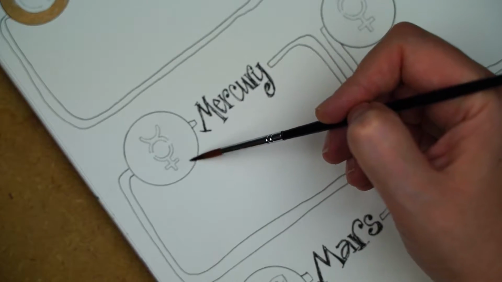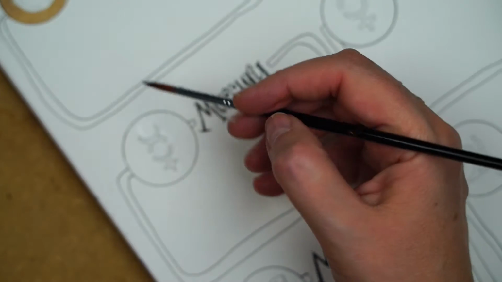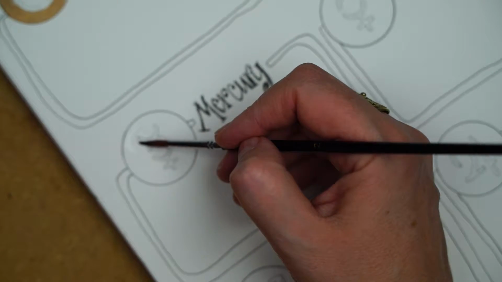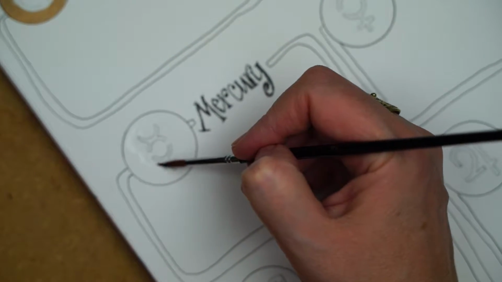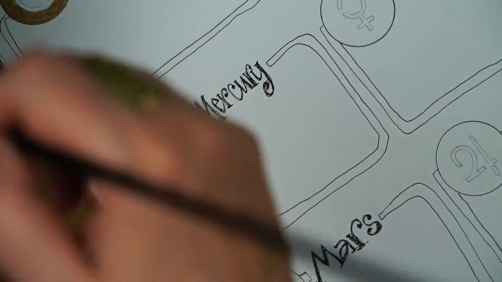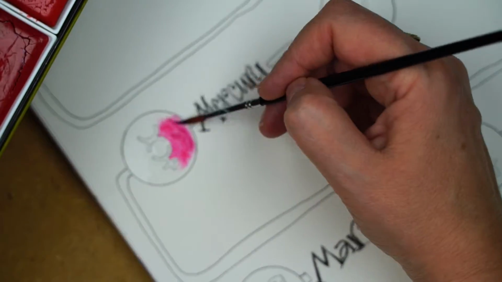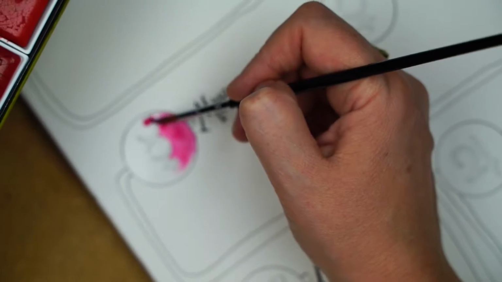Now moving down to Mercury, and I'm starting by applying fresh water with a brush on the surface to wet it. We're going to do a wet on wet technique here. And then I'm pulling up, lifting up some of the paint, and you can see when I drop it in, it just floods the areas that are wet.